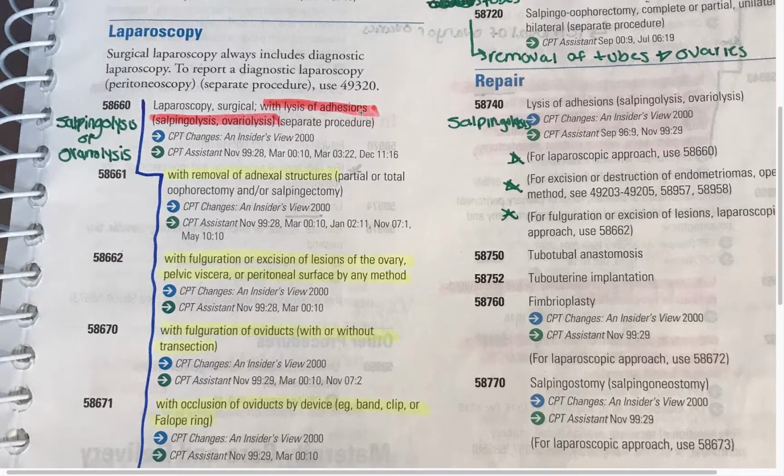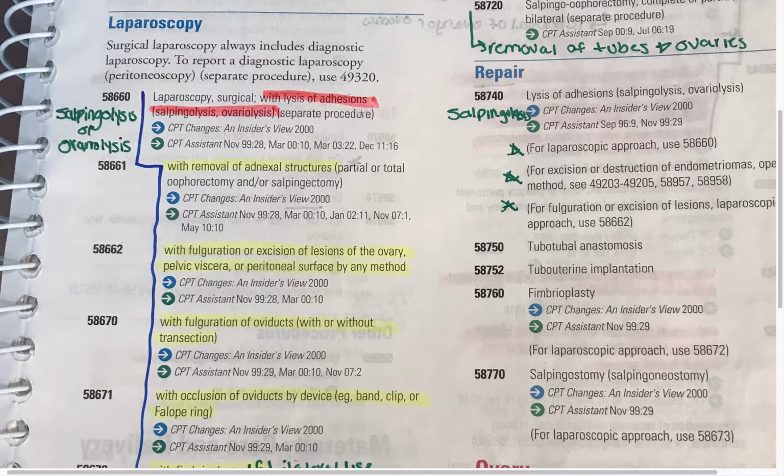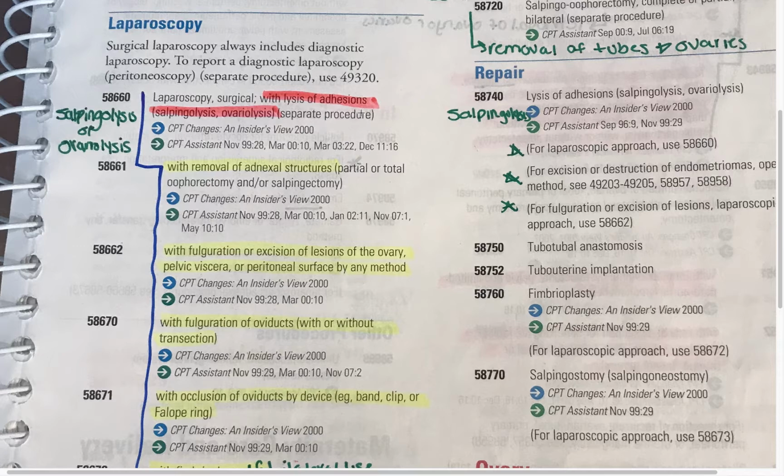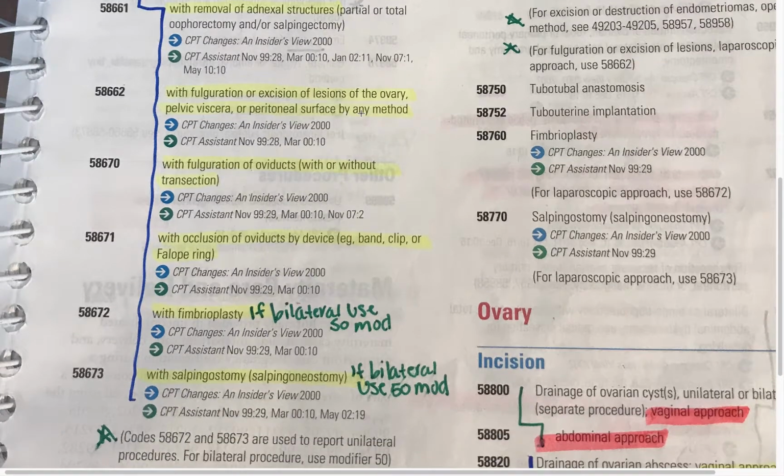So the first code says laparoscopy surgical with lysis of adhesions. And notice in parentheses, this could be called a salpingolysis or an ovariolysis. Lysis means lysis of adhesions. So salping means ovary. So that's why it's called a salpingolysis. And then underneath that are other procedures that can be performed via laparoscopy.